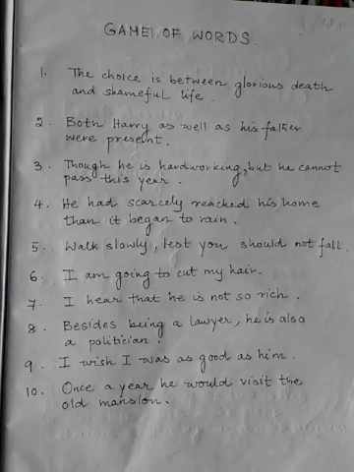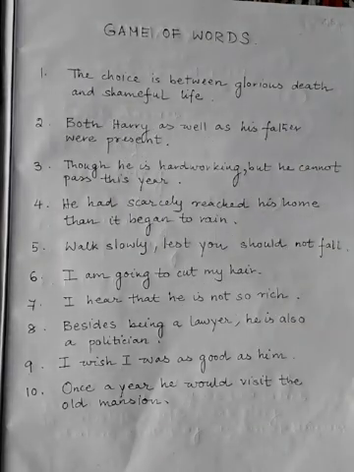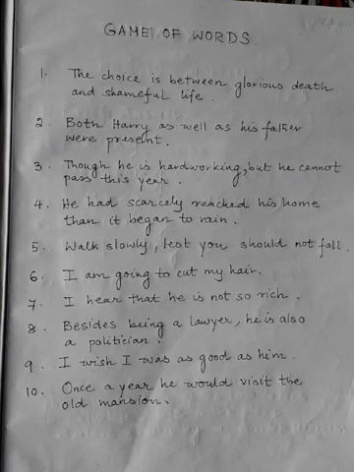Now, sentence number one. The sentence was, the choice is between glorious death and shameful life. The answer will be, the choice is between glorious death or shameful life. So instead of and, you have to use or. Why? Because there is a clue in the word in the sentence. Which word? That is choice. When there is a choice, you have to choose between two things, right? So death or life. That's it.